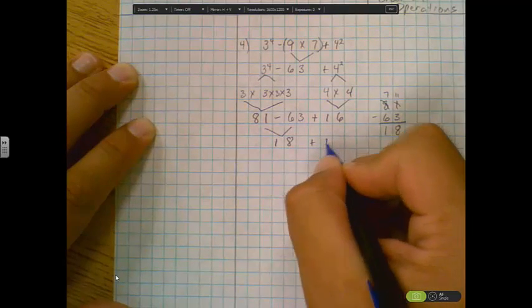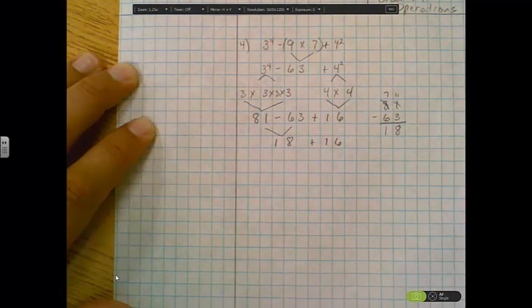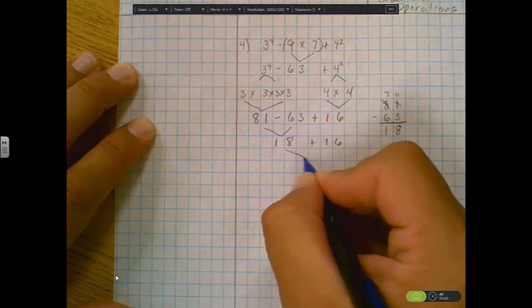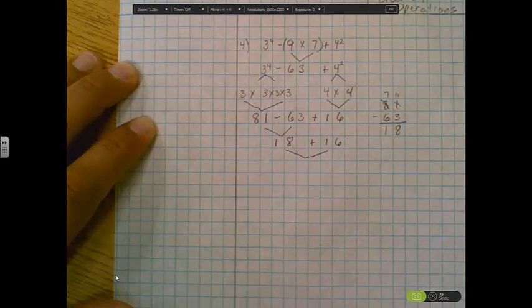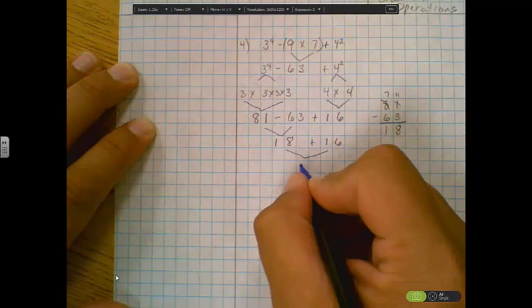And then we're going to bring down the plus, bring down the 16. So now I have 18 plus 16. 8 and 6 is 14, plus the 1 and the other one. So that's going to be 34.